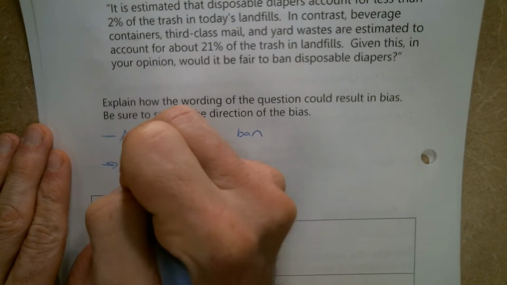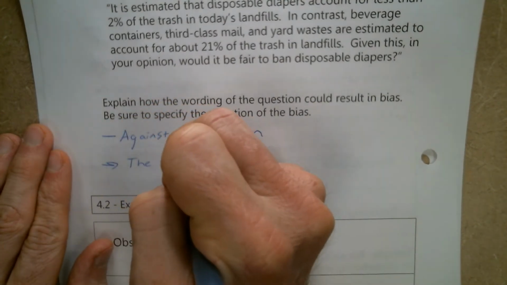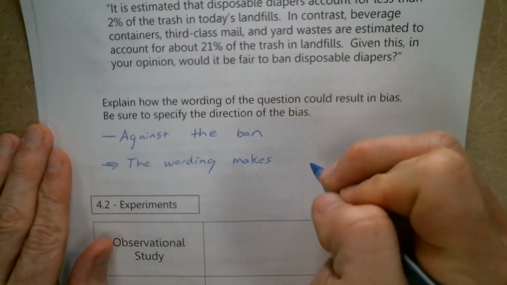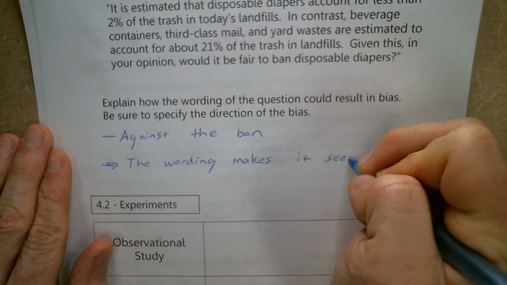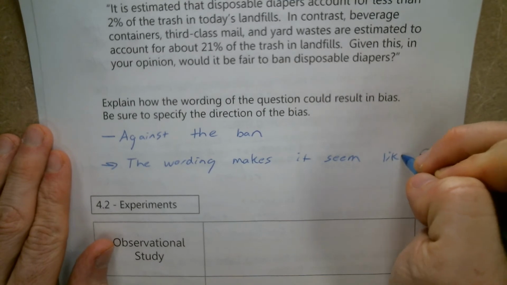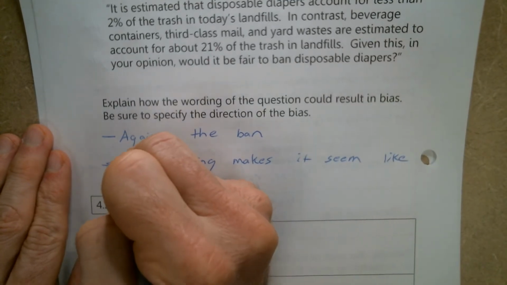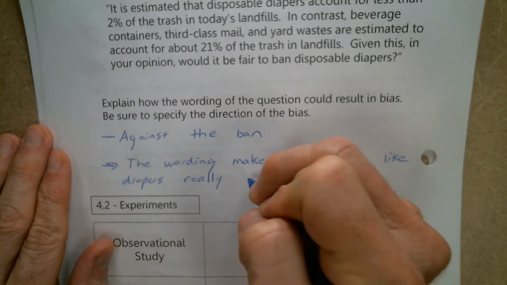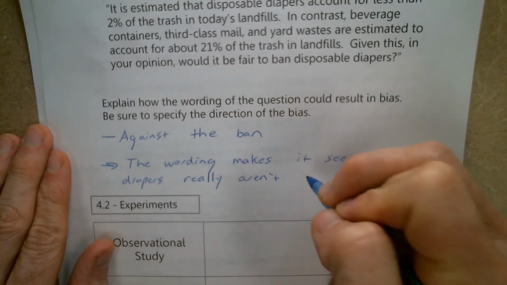And the wording makes it seem like diapers really aren't that bad.